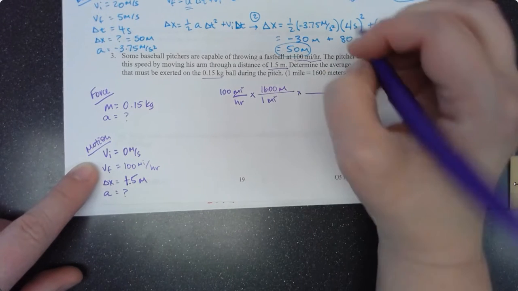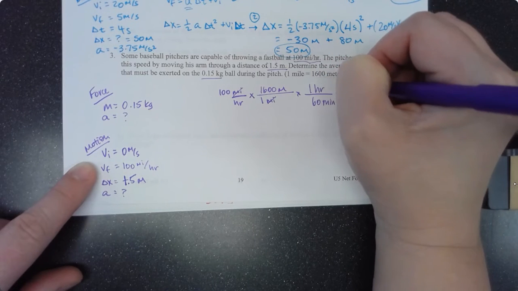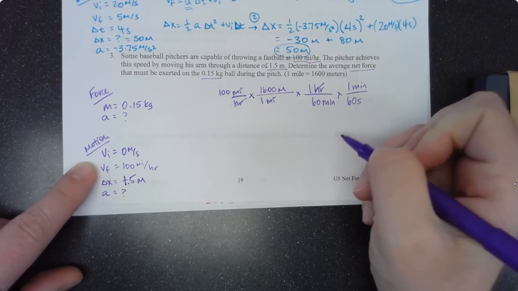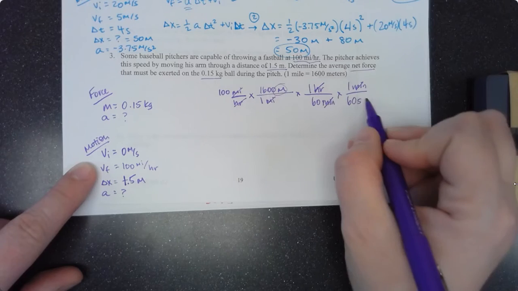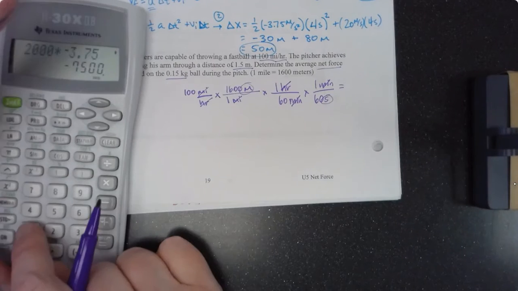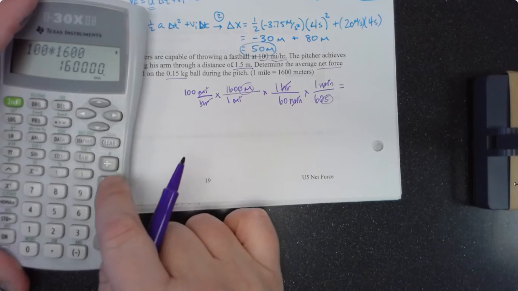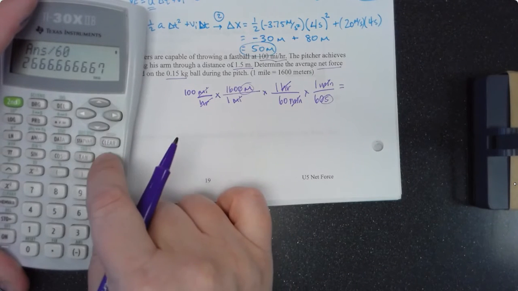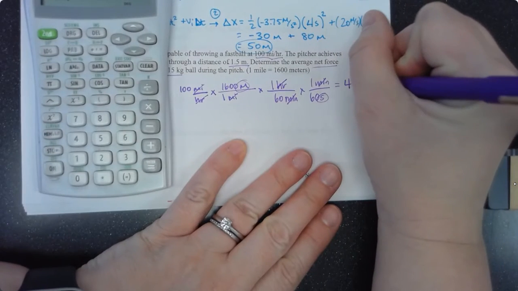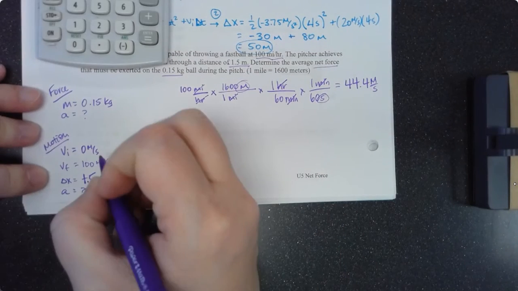To convert hours to seconds, for every hour I have 60 minutes, and in every minute I have 60 seconds. Then my time units cancel, hours cancel and minutes cancel, so that I'm left with meters per second. Calculating that out, I think it's 44, but I'm just going to double check. Divided by 60, divided by 60. Yeah, so I got 44.4 meters per second for my final velocity. Seems pretty quick.